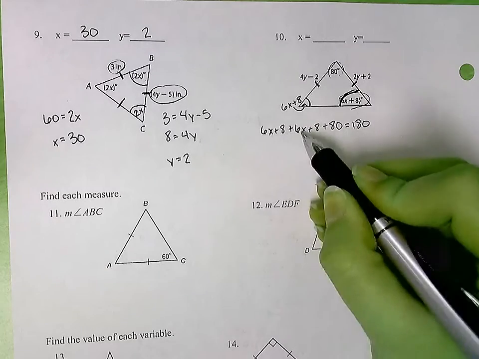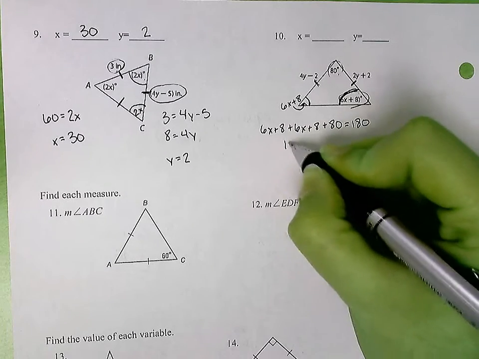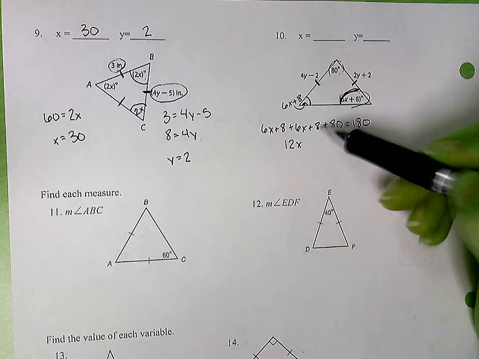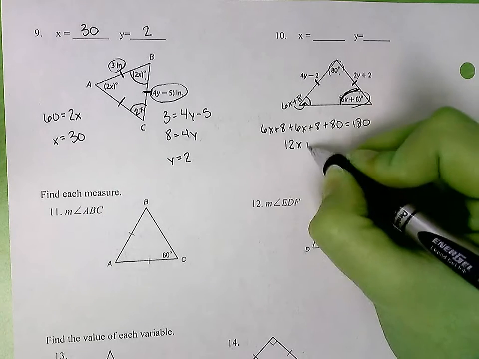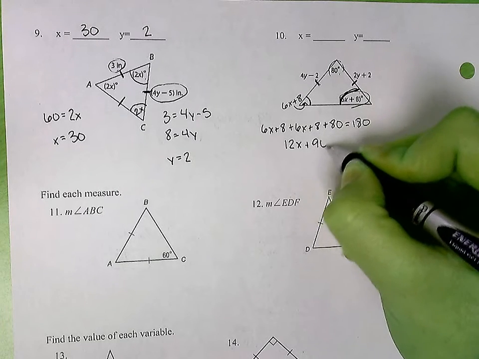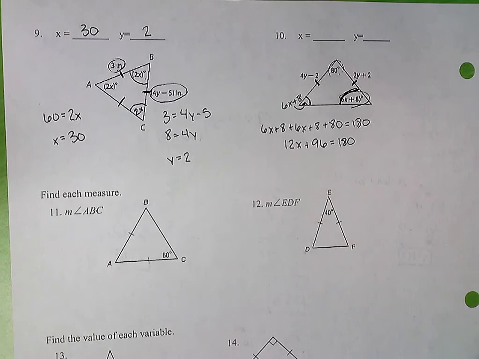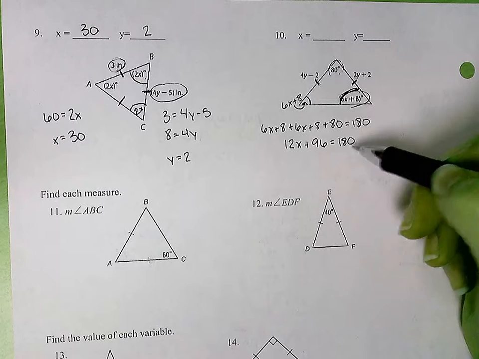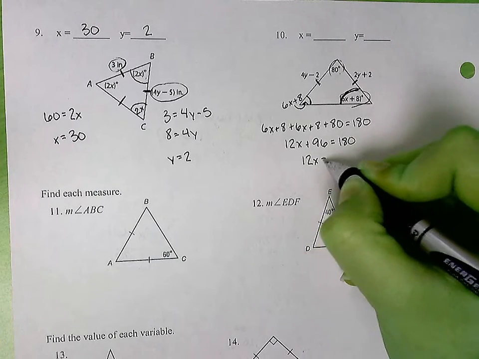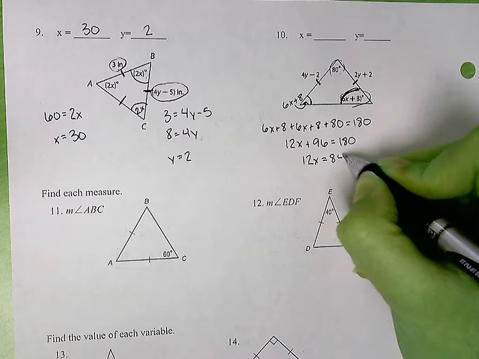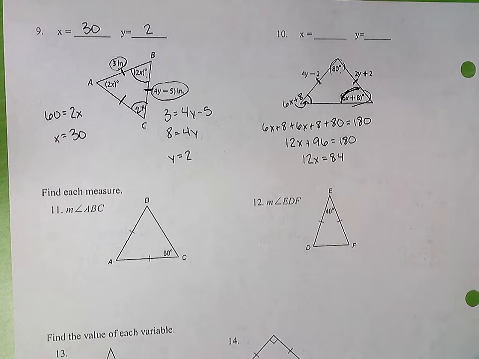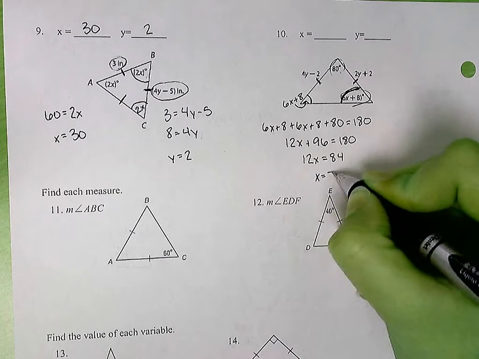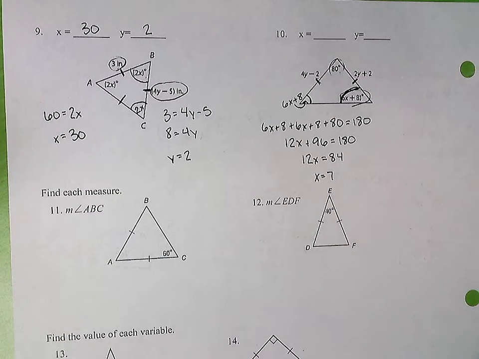Okay, so I'm going to combine like terms here. So I have 6x and 6x. That's 12x. We have 80, 8, and 8. That is 96. And that's still equal to 180. Subtract 96 from both sides. So we get 12x is equal to 84. Divide both sides by 12. And x is 7.